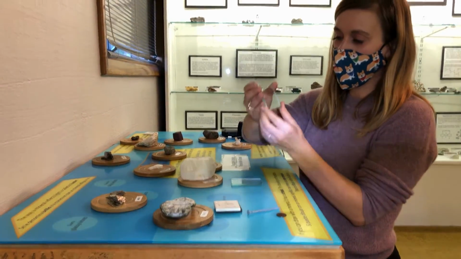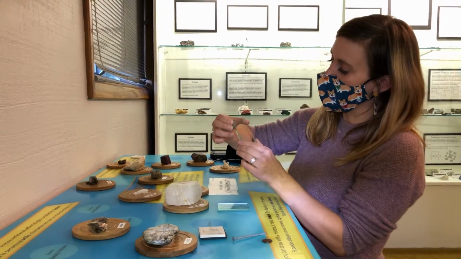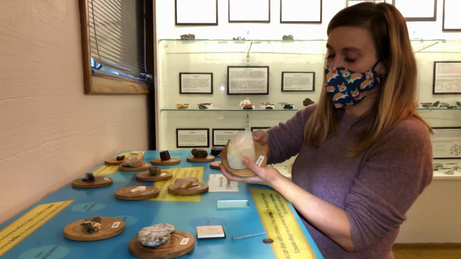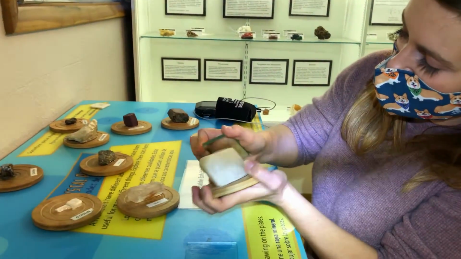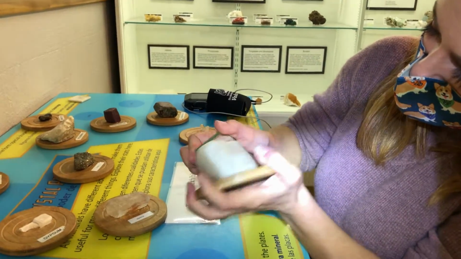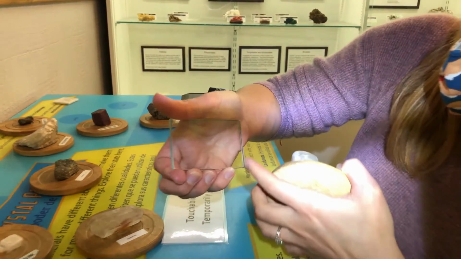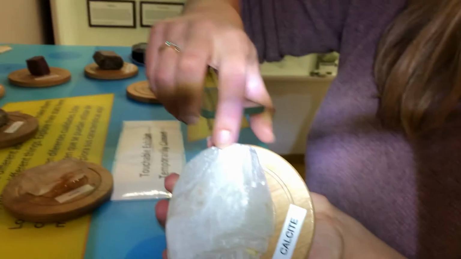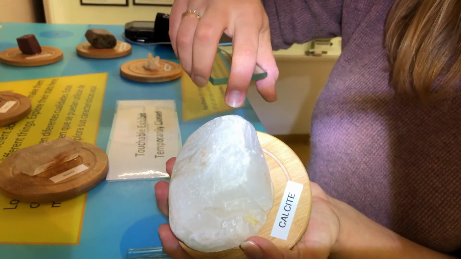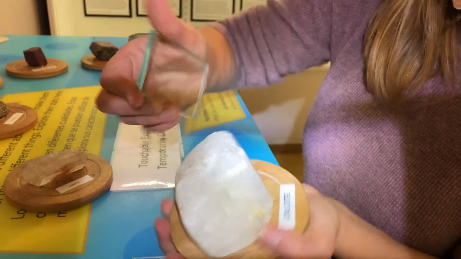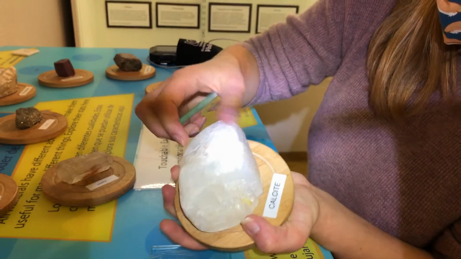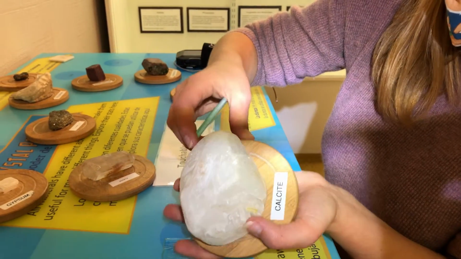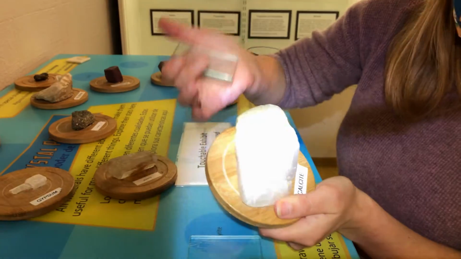If I take this glass plate, which is relatively unscratched, actually it's quite nice, and try to scratch the calcite with it, what you'll notice is the glass doesn't get scratched at all, but the calcite is pretty worn down on this corner. That's probably because people have tried to scratch it. So now instead of being a nice sharp corner, it's all ground down. So calcite isn't as hard as this glass.